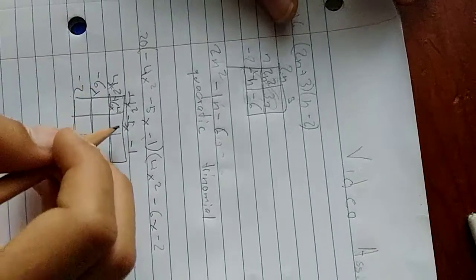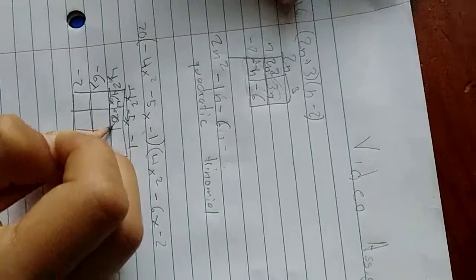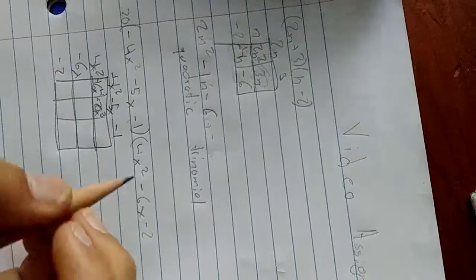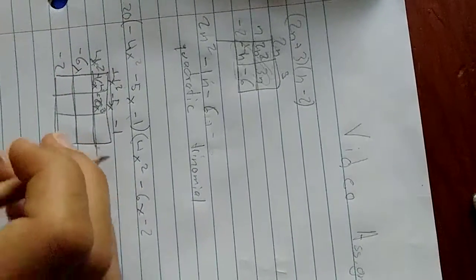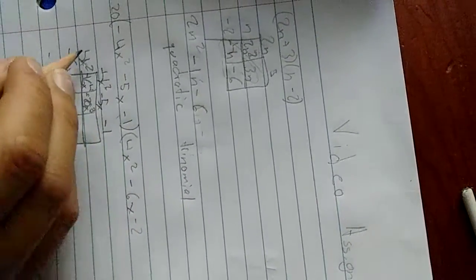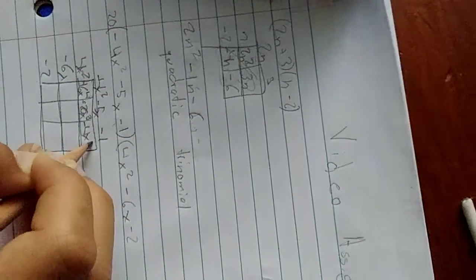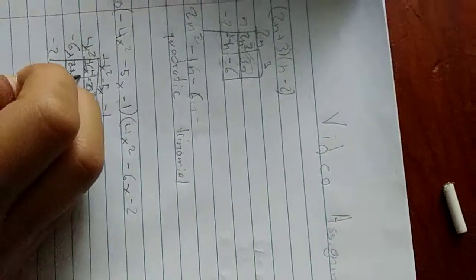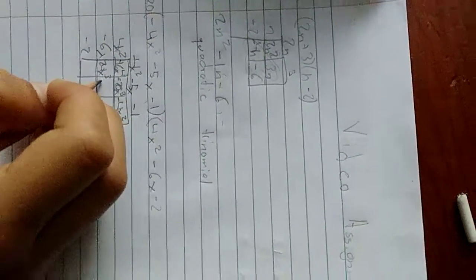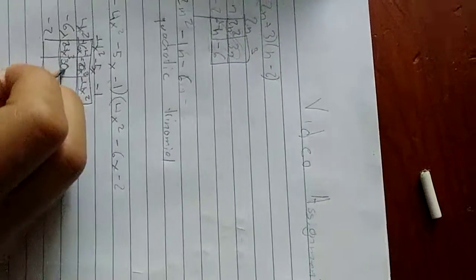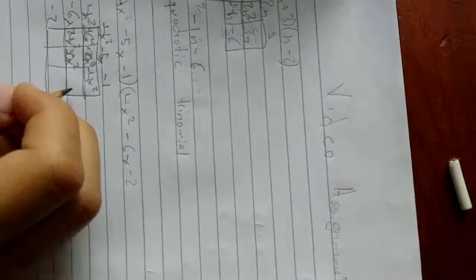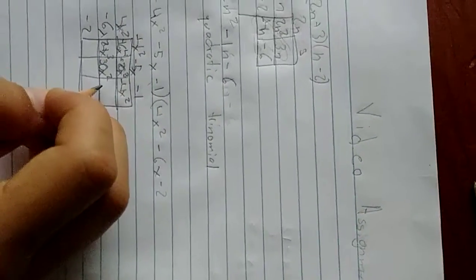-5x times 4x squared will give you -20x to the power 3, because here's 1x and there's 2. Here we got -1 and 4x squared. They'll give you -4x squared. And we basically do the whole table. And we just keep on multiplying.